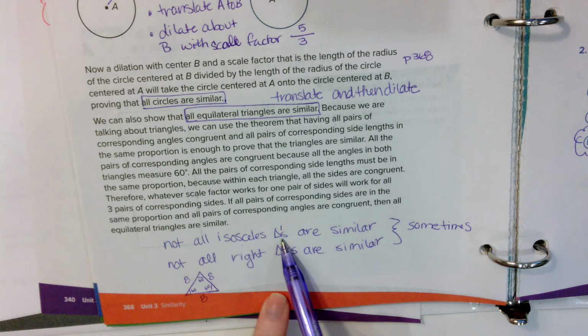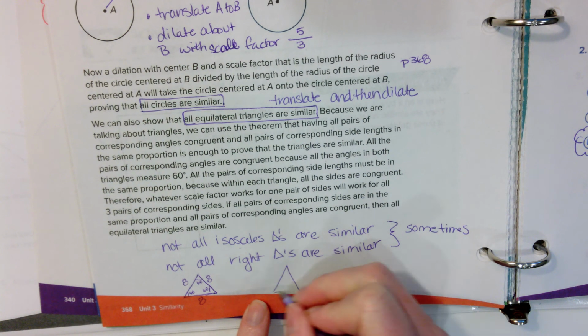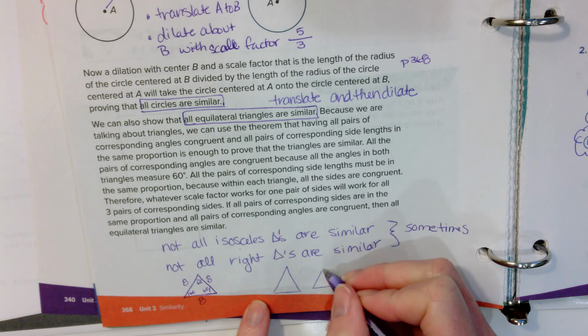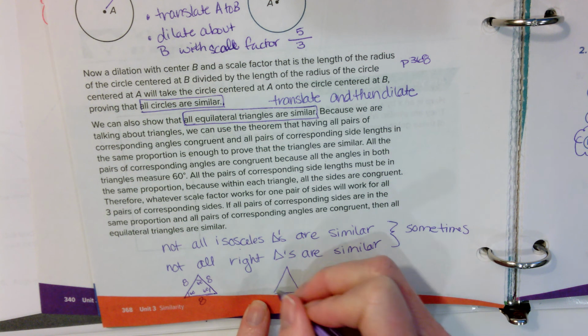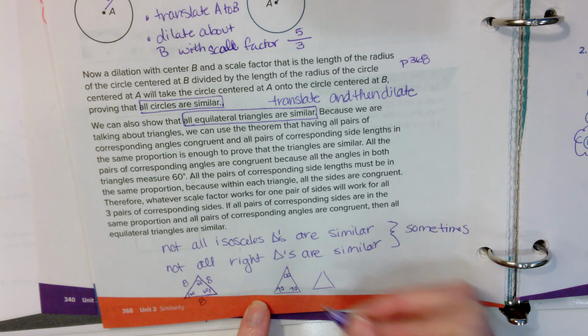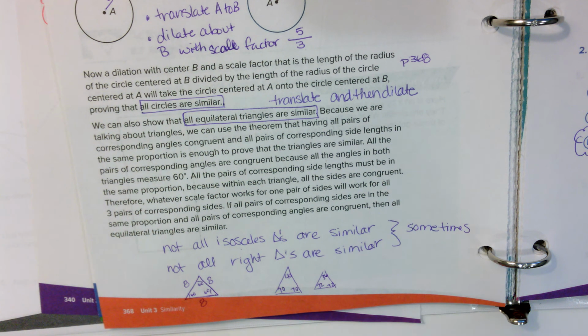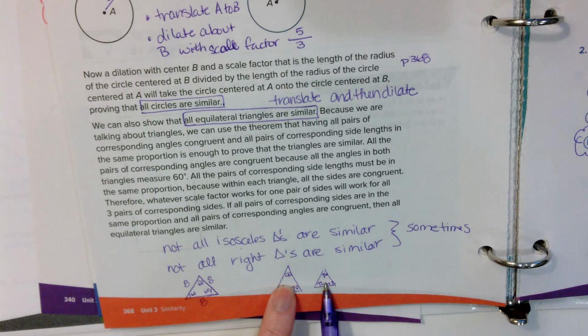However, isosceles triangles do not have to be similar in any way. First of all, their angles don't have to match. I could have 70, 70, and 40. And over here I could have 72, 72, and what would that be, 36? So in this manner, there's no way these would ever match up.